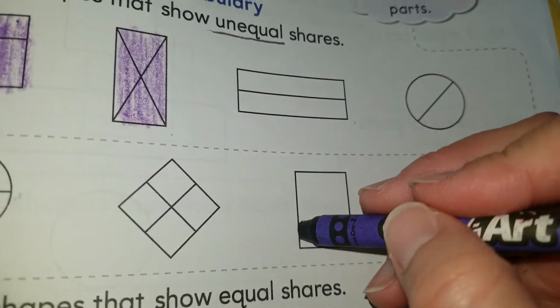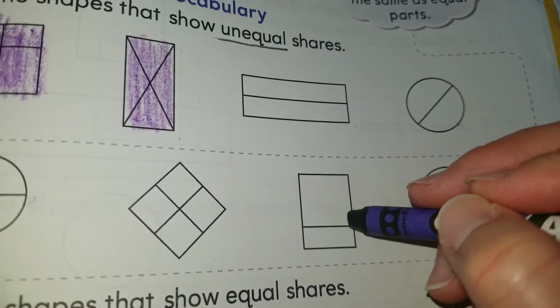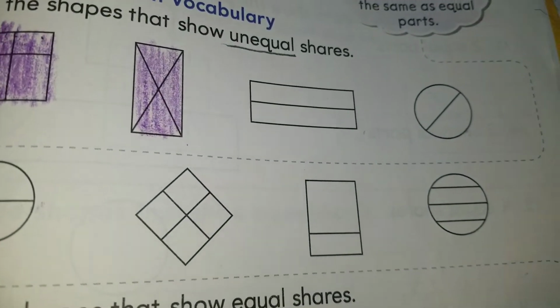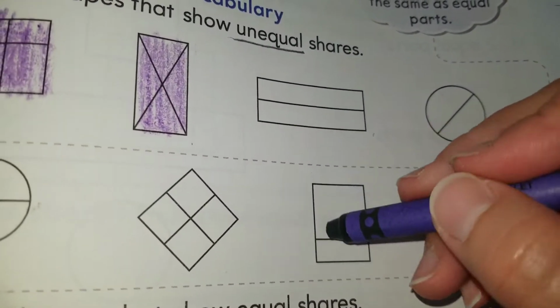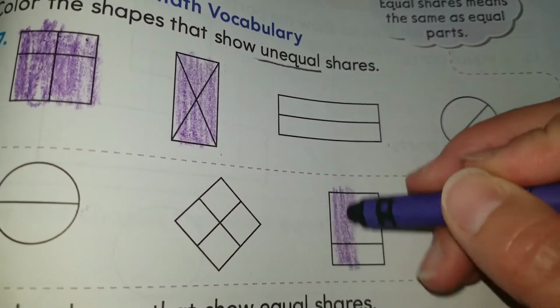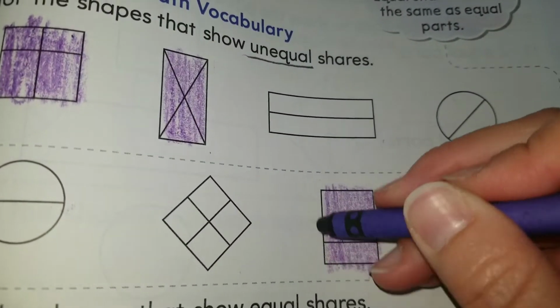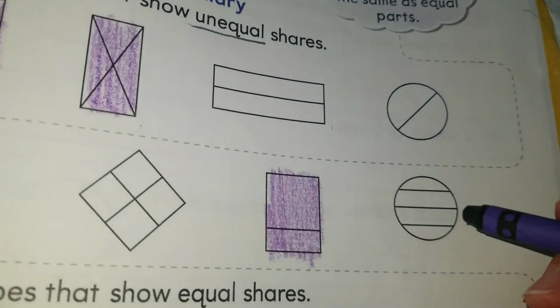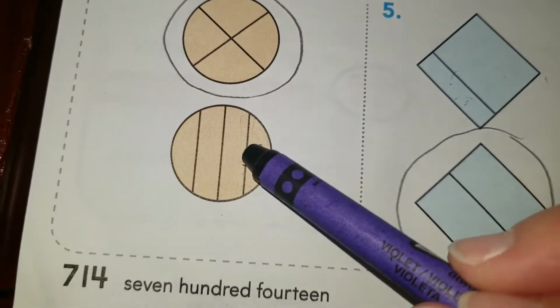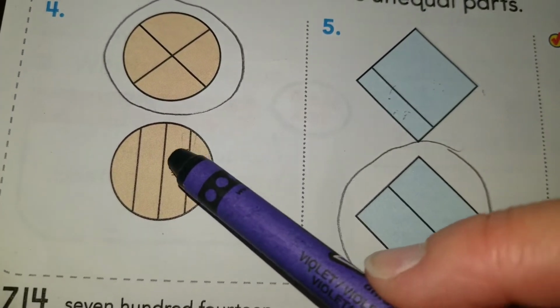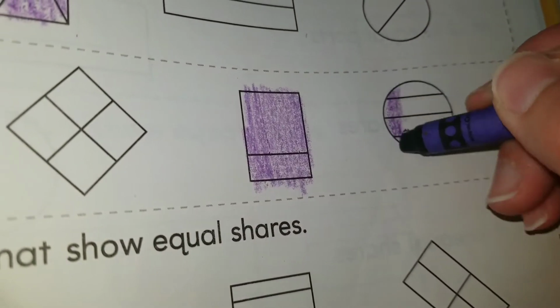Is this one showing unequal parts? Yes. We can see a small rectangle over here and a big rectangle over here. So it is showing unequal parts. This one right here. How about this one? Yes, it does. And we saw it over here too. Do you remember? This same shape, it's showing unequal parts. I'm going to color this one then.